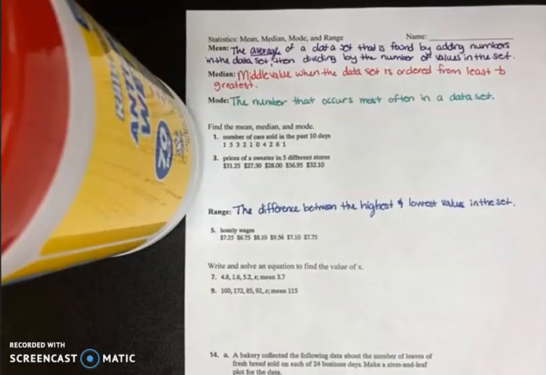The purpose of the stats lesson is to go over the mean, median, mode, and range. All of these are stuff that you should have been introduced to in the past, so I'm hoping this is just a quick reminder on how to do everything. I would like for you to pause the video and write down the definitions that I've written down, and when you are ready, hit play to resume.